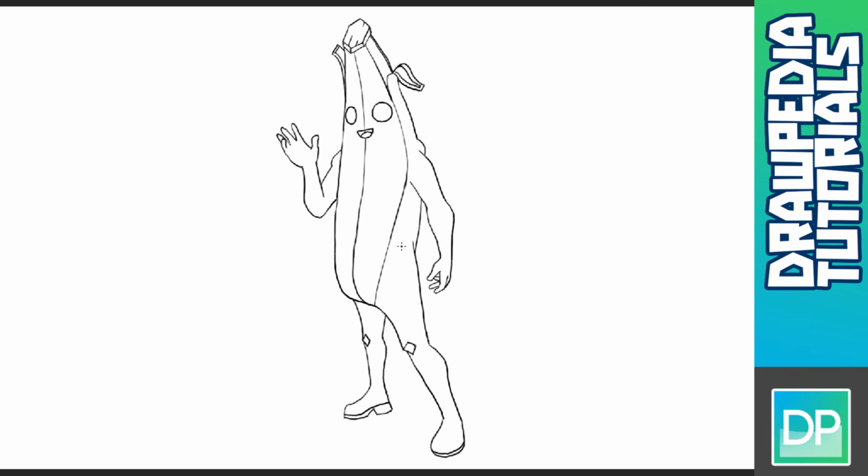And at the side I'm gonna add a few curved lines like that, and also at this point and on his shoulders.